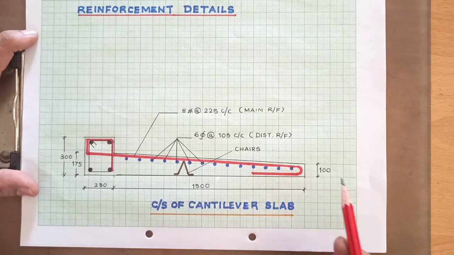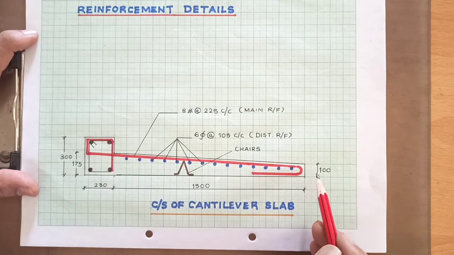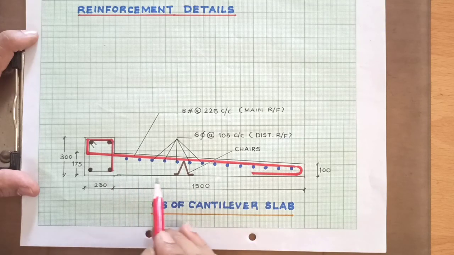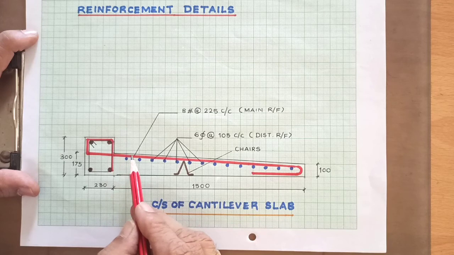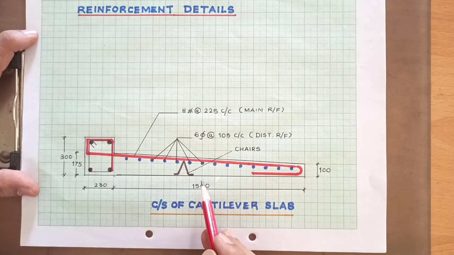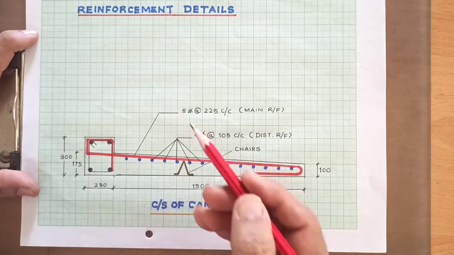So this is the cross section. Mind well, as it is a chajja, it is kept plain at the bottom and sloping at the top so that the water can run out. If it is a slab for a balcony, it may be reverse.